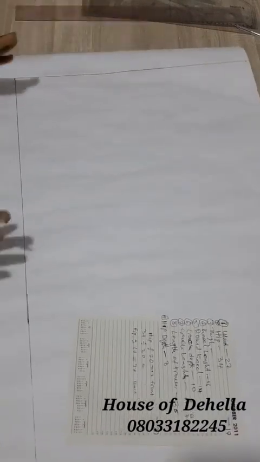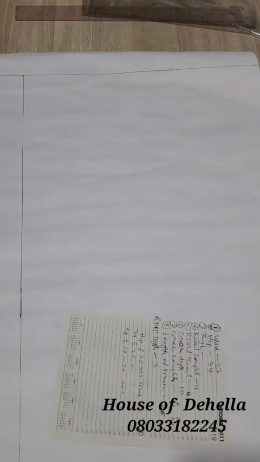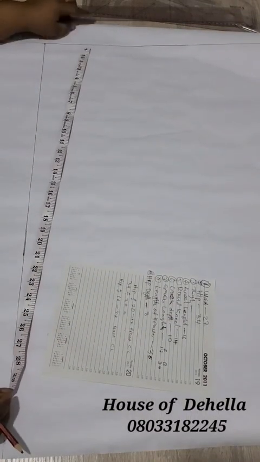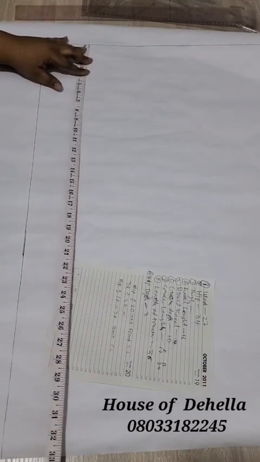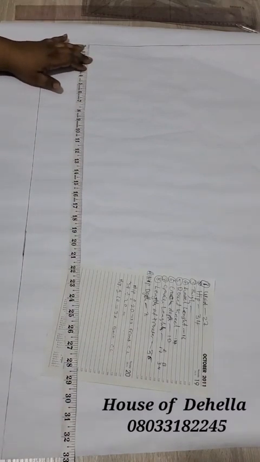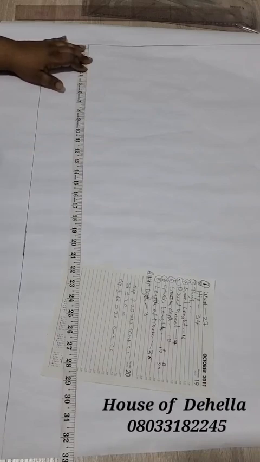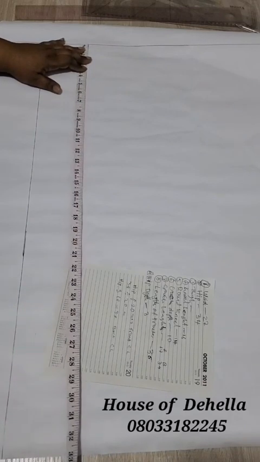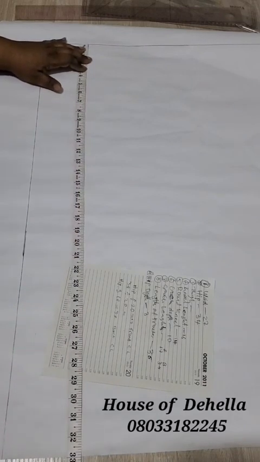So after getting this box, you proceed by getting the length. Now your length is starting from this line, not from the top of the paper again, from this line. Then you measure your trouser length. Here I have 33 and my trouser length here is 36, so I'm short of 3 inches, but I'll manage the paper. I'll later increase it, but you just get your trouser length.